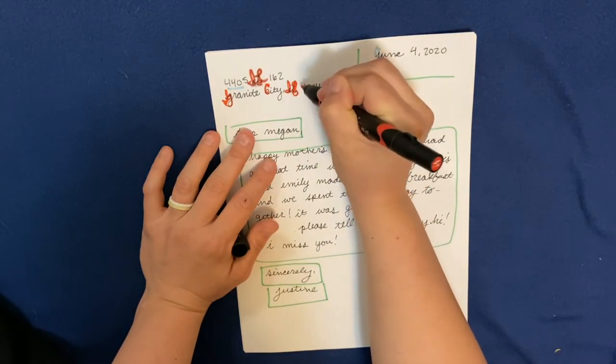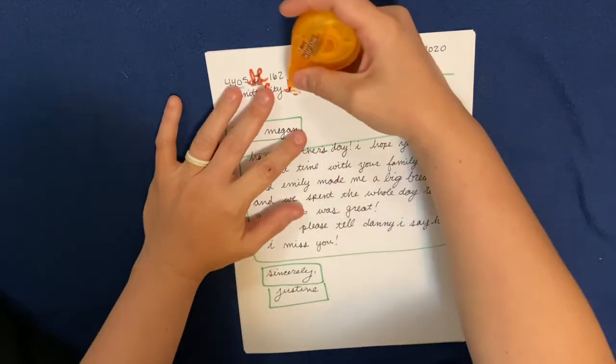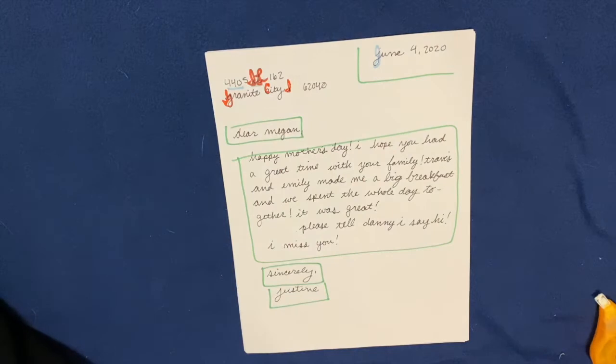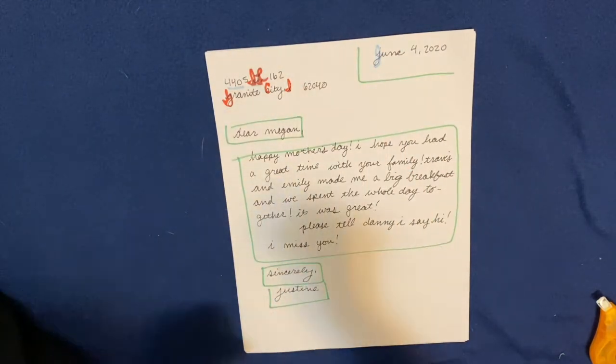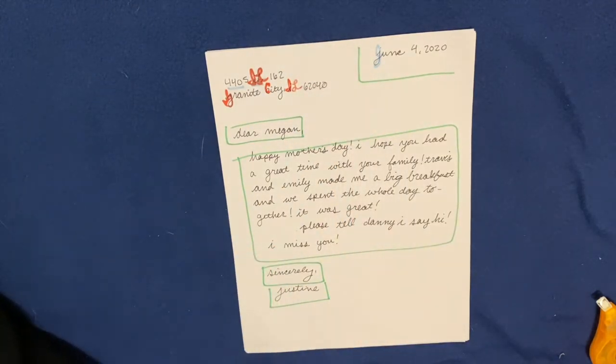Whoa. Whoa, Miss McGee. Let's try that again. Again, this is why it's always good to use pencils. However, I'm just using these markers and stuff so you can see. Oh, excited. It looks a little weird, but there's my capital L.